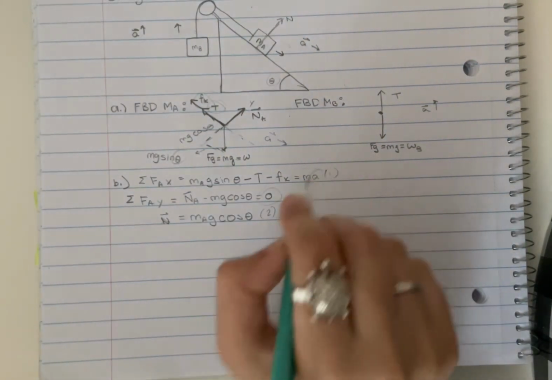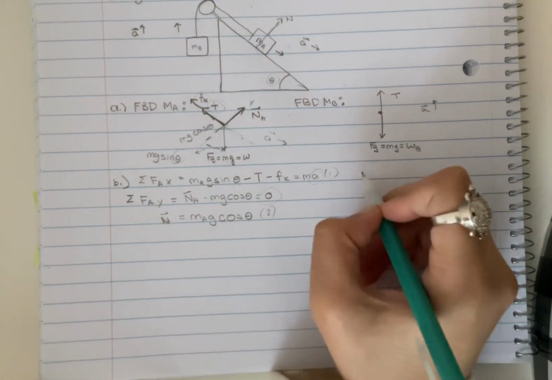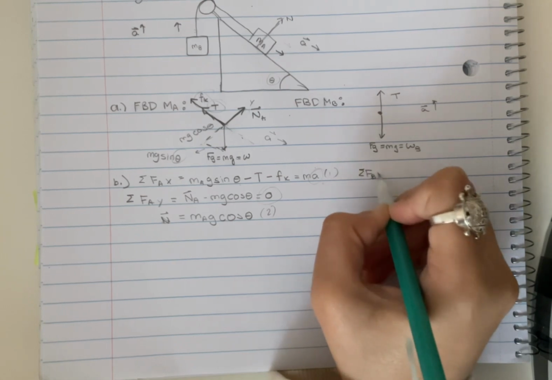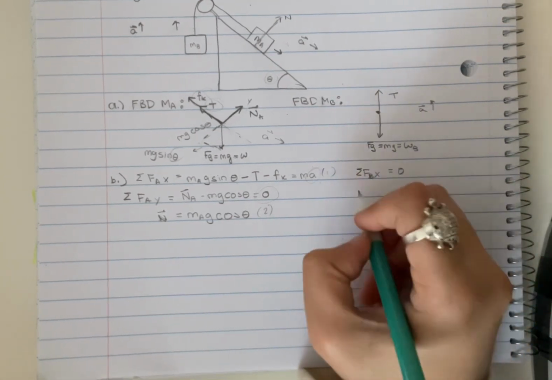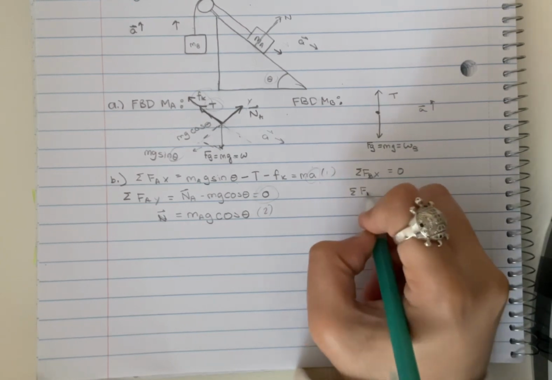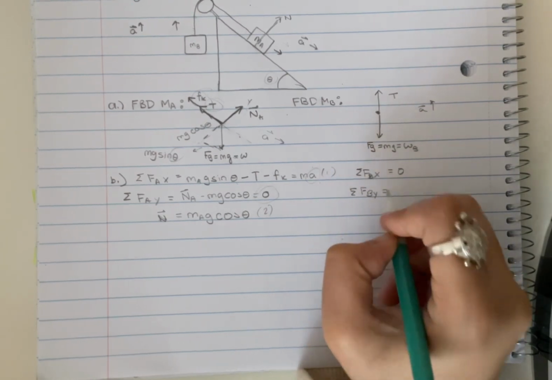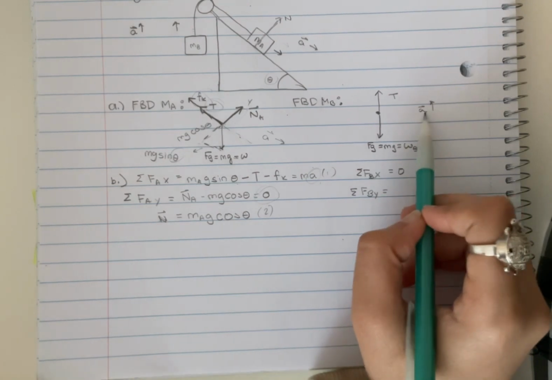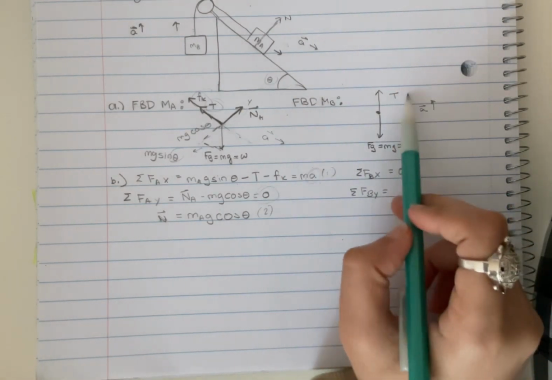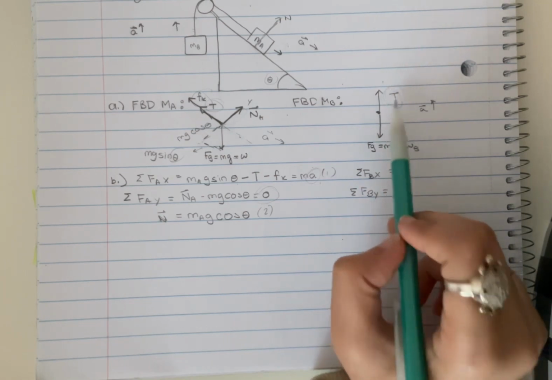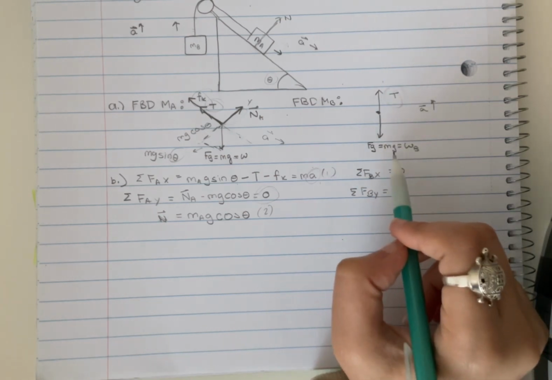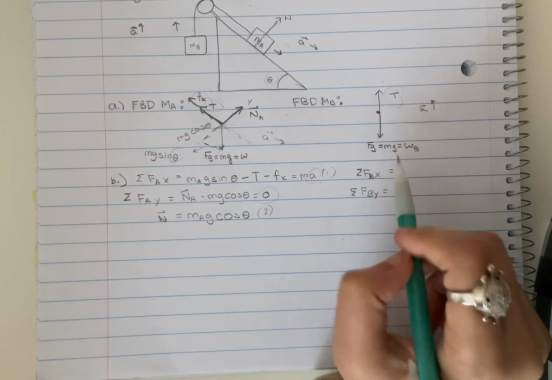Now let's write the forces of mass B in the x direction, which is 0, because it's only moving in the y direction. So that was easy. For the force of B in the y direction, since acceleration is positive in the entire system, tension will be the positive force, and the force due to gravity will be negative.